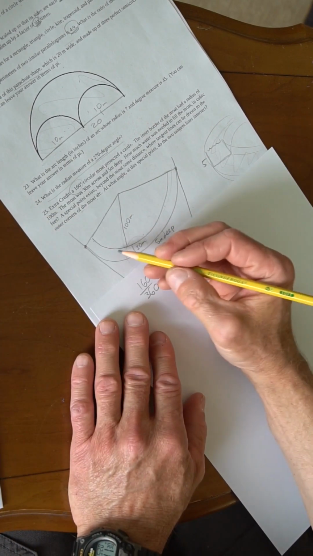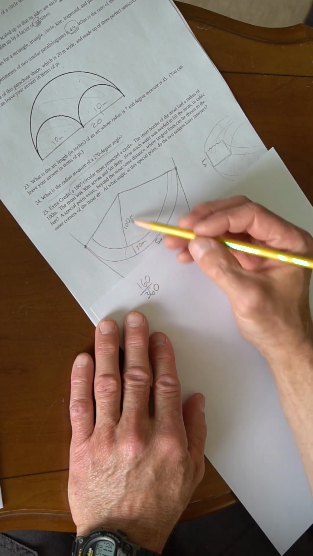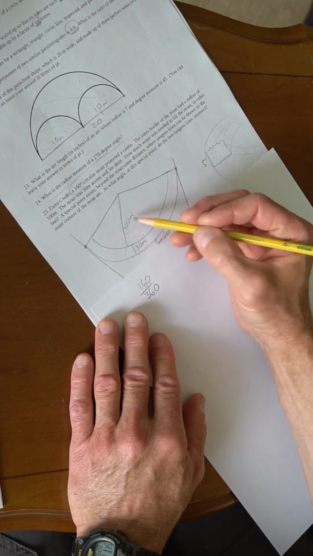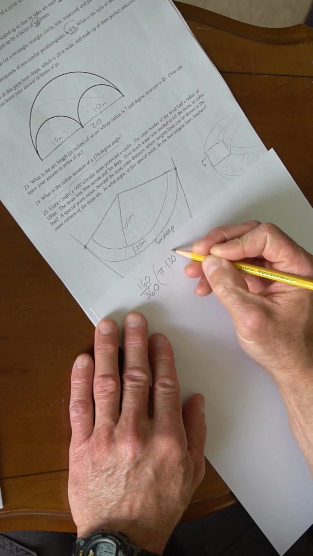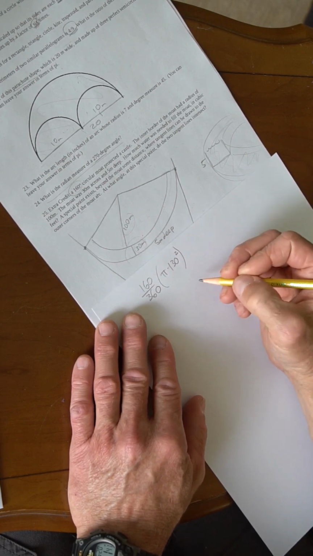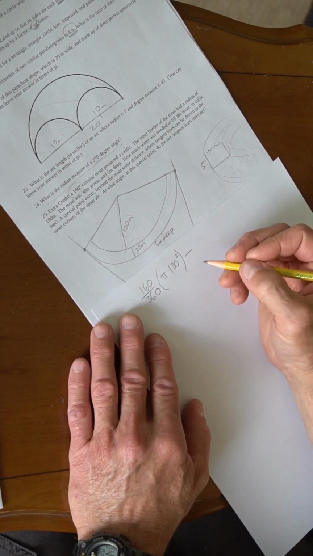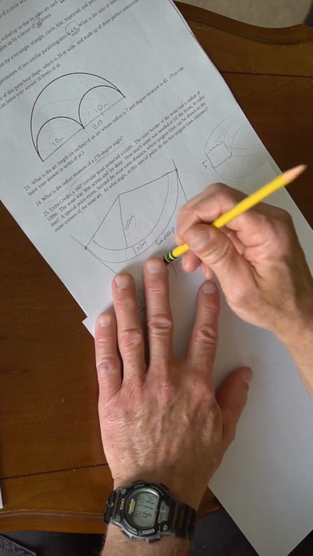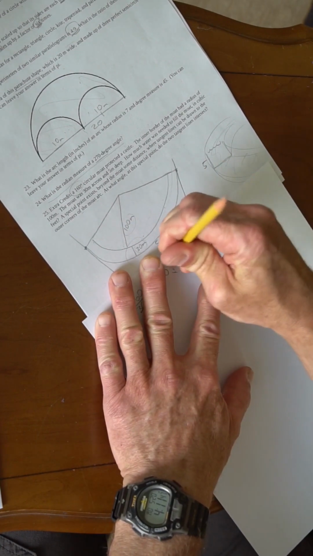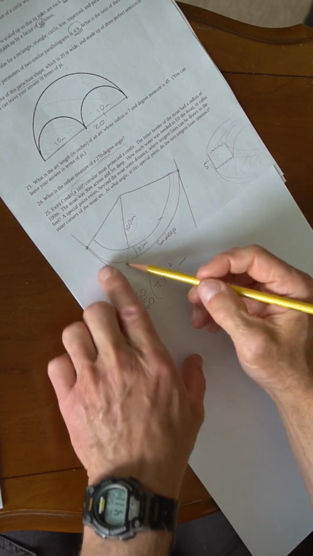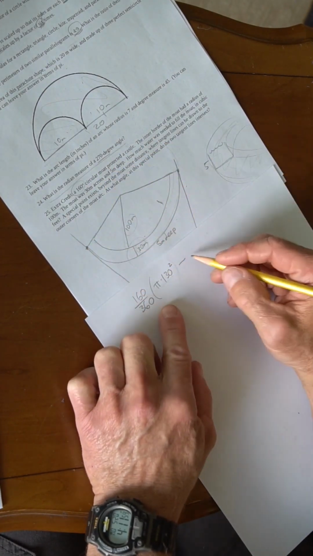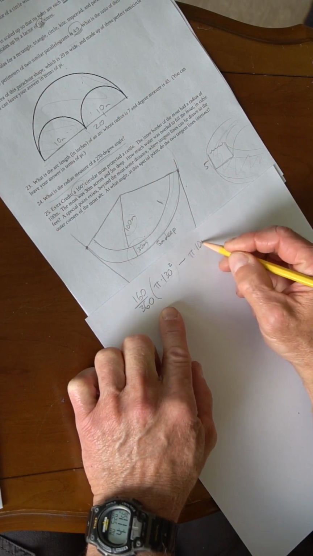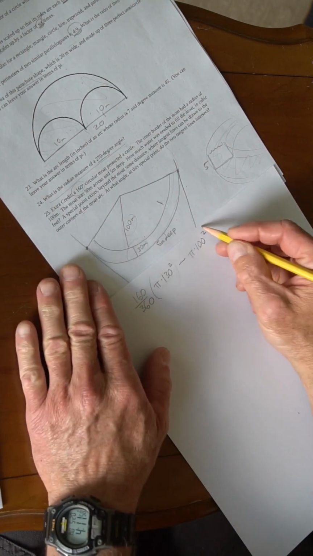So we're talking about the area of the 130 radius, which is pi times 130 squared, minus, let's do this inside of the parenthesis, that's the area of the entire outer circle, minus the inner, which is pi times 100 squared.